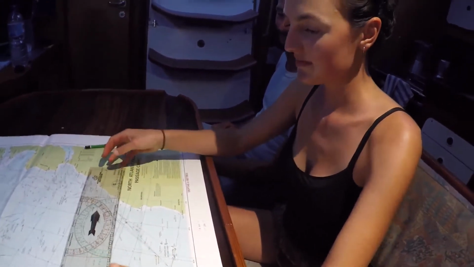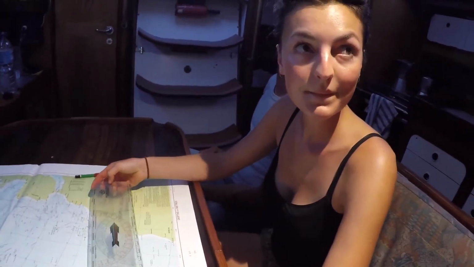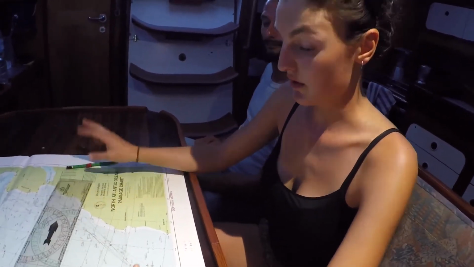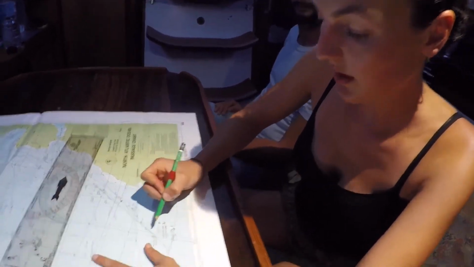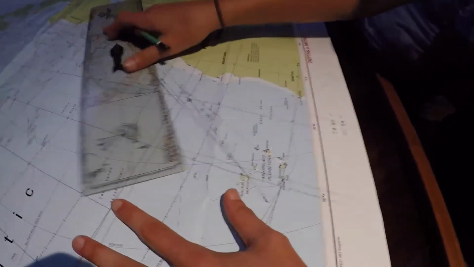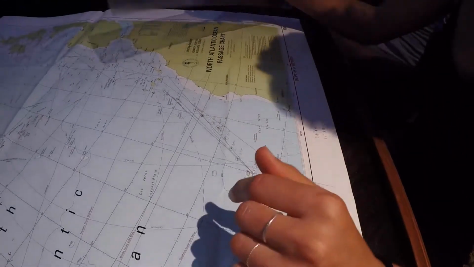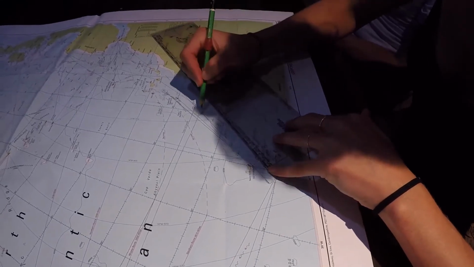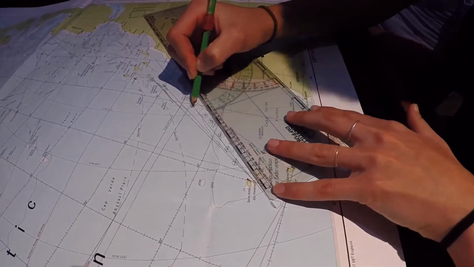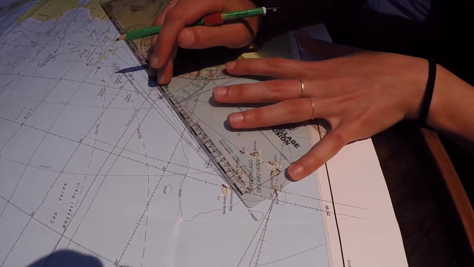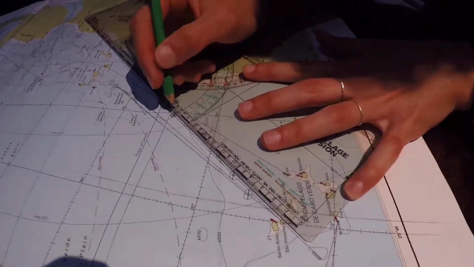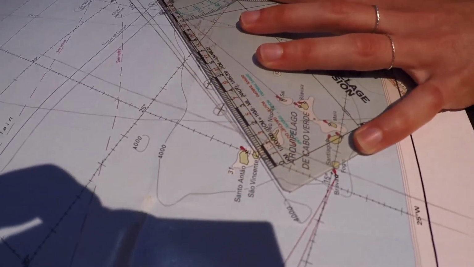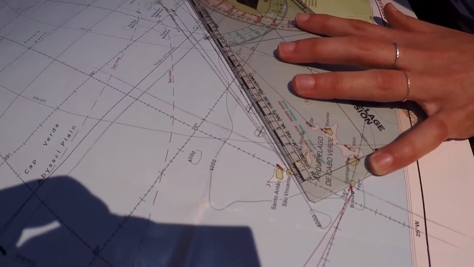Okay, and from this point, how do you know what is the heading to go where we want to go? We know we want to go to Cabo Verde. So now we can draw a line from the point where we are to where we want to go, to Cabo Verde, São Vicente. So that will be the line we're supposed to follow.